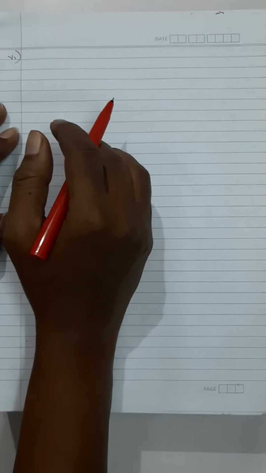And d we can substitute now. From 1, what we get? (n minus 1) into d is equal to 54. N is equal to 6, so (6 minus 1) into d is equal to 54. Solve this: 6 minus 1, 5d is equal to 54. D is equal to 54 upon 5.